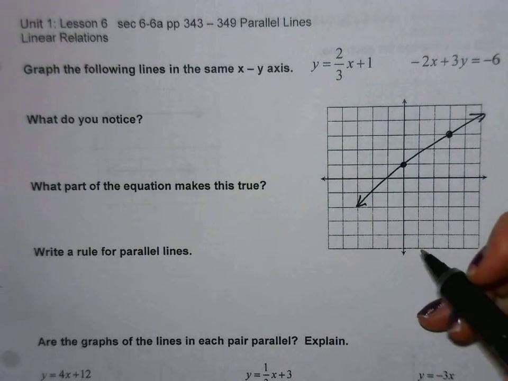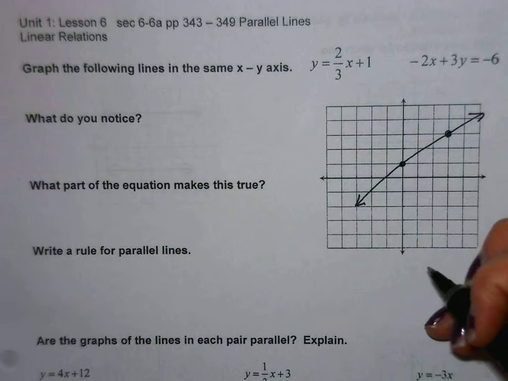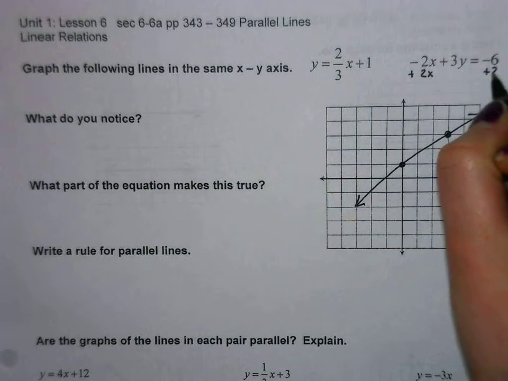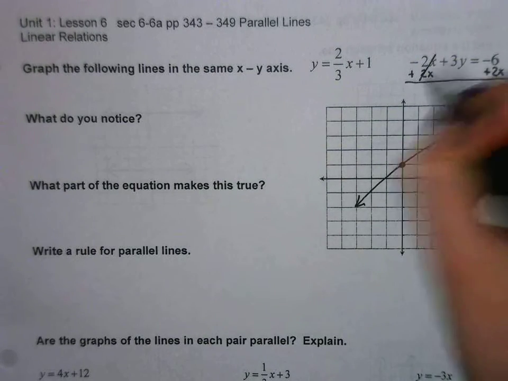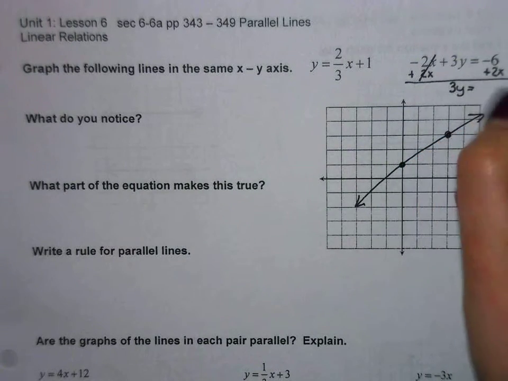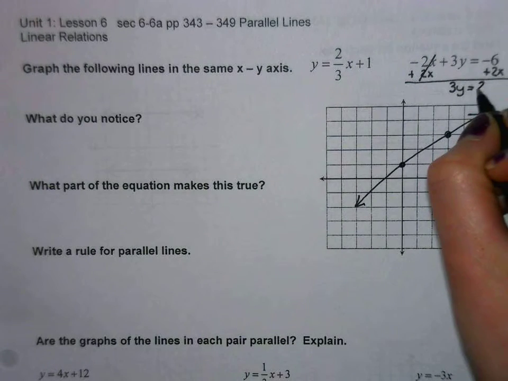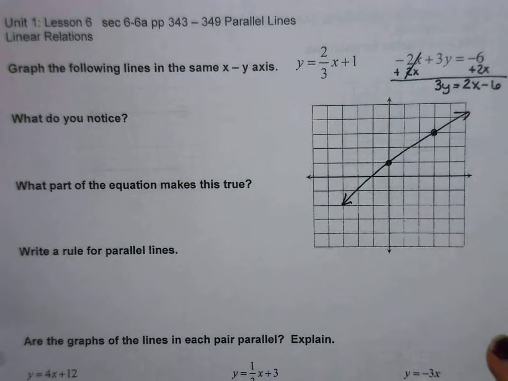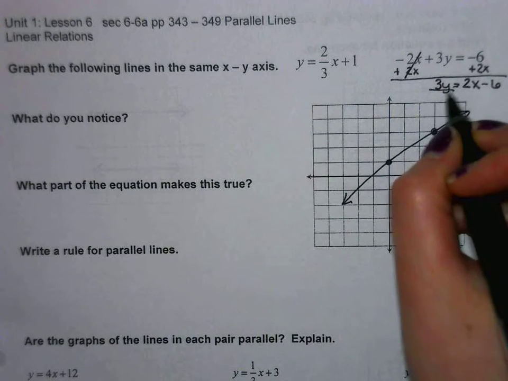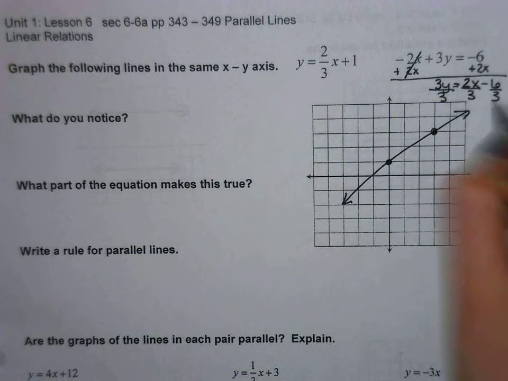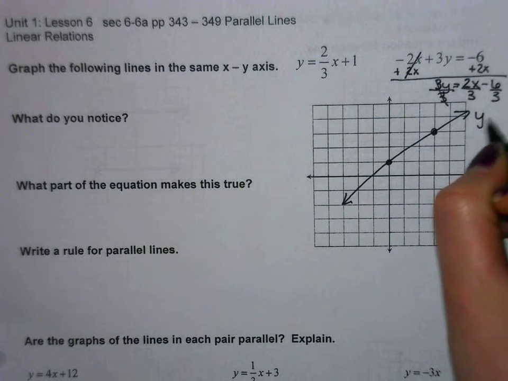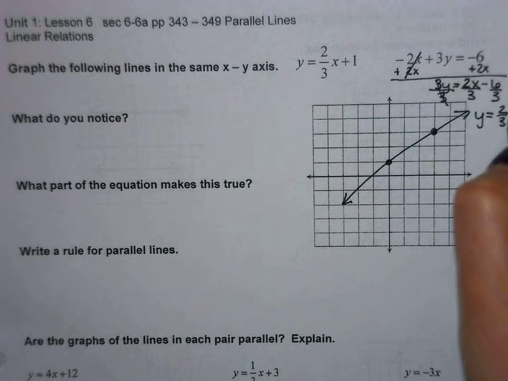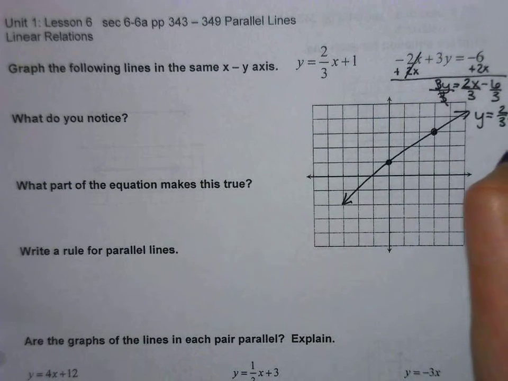Alright, so now we have to look at our second equation. This is not in slope-intercept form, so first let's make sure we get it in that form. So we want to add 2x to both sides of the equal sign. These become 0. So 3y equals, since these are not like terms, we can't combine them or add them, so we end up with just 2x minus 6. Then our next step would be to divide everything by 3. So 3 divided by 3 leaves us with 1y. 2x divided by 3 is 2/3 x. And negative 6 divided by 3 is a negative 2.